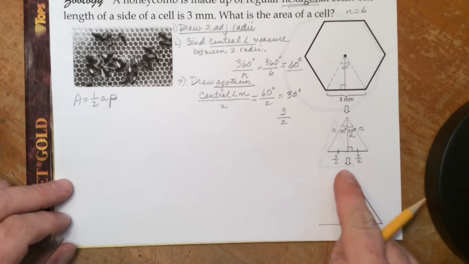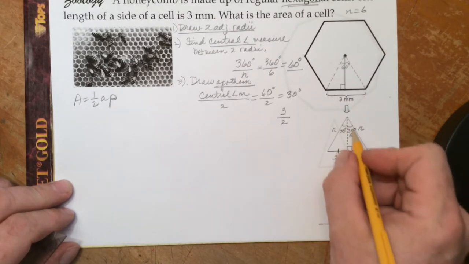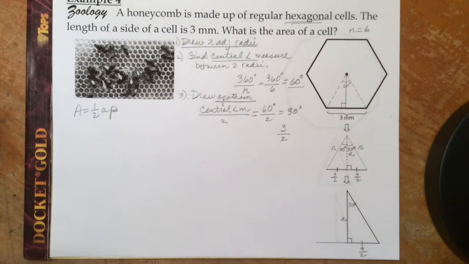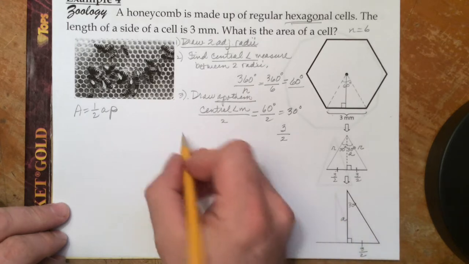Let's come down to just one of the right triangles. This is 30 degrees. This triangle right here. This is A. This length right here is 3/2. Okay, and then the next thing we do, we're going to find the length of the apothem.